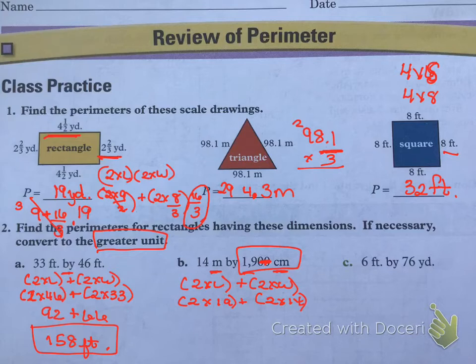So 2 times 19 is 38. Plus 2 times 14 is 34. Sorry, it's 28. Guys, it's Monday morning for me too, so I'm struggling this morning. So this is going to give me 66 meters. I do not put a period after it because it is metric.